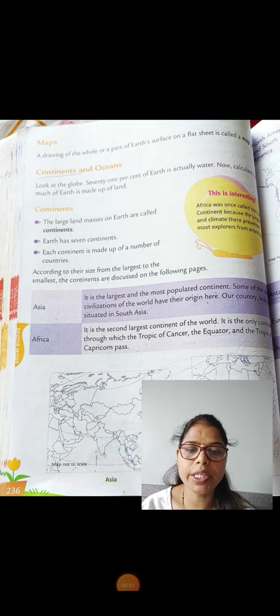So open your SST textbook page number 236. Today we are going to study maps, continents and oceans from chapter number 1, The World Where We Live In. Okay, students, have you seen a map anywhere? No? Okay, so first let's see what a map is.